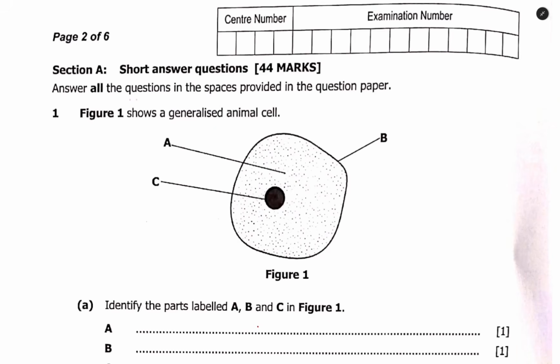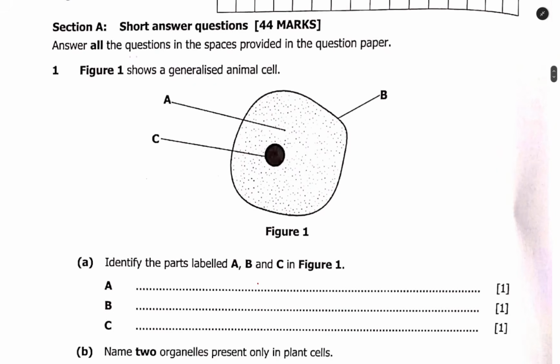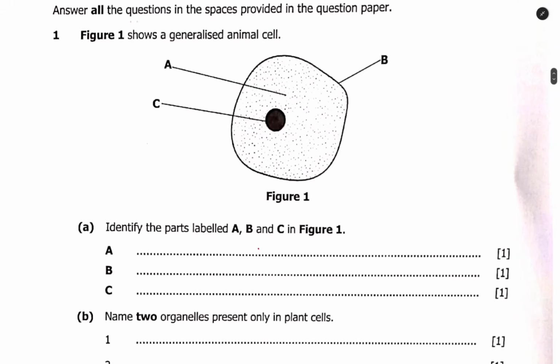The question is, and by the way, this section gives you 44 marks. Answer all questions in the space provided in the question paper. The question reads, Figure 1 shows a generalized animal cell, just a typical animal cell. Identify the parts A, B, and C. Now, this one was simple, 3 marks for free.